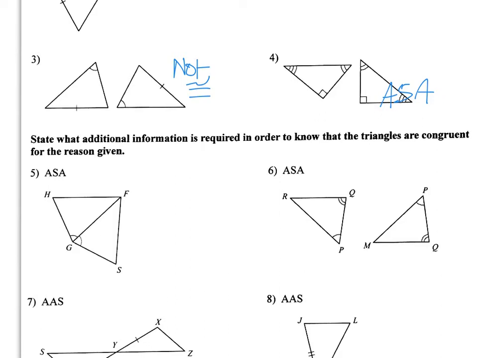Alright, what about the next one here? Okay. So here we have angle, angle, and an angle. Angle, angle, angle. That's 3 things, but guess what? AAA is not one of our reasons. So we say not congruent. So it's real important that you not just be able to read or look at a picture, but you've also got to know all the different ways. So you got to know the letters.